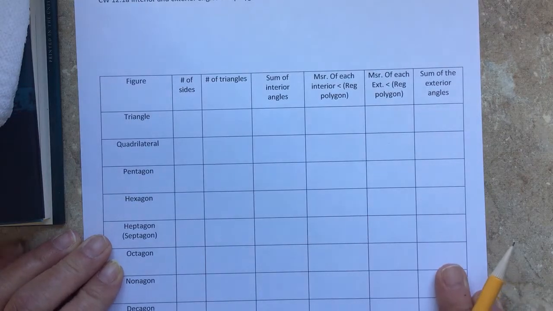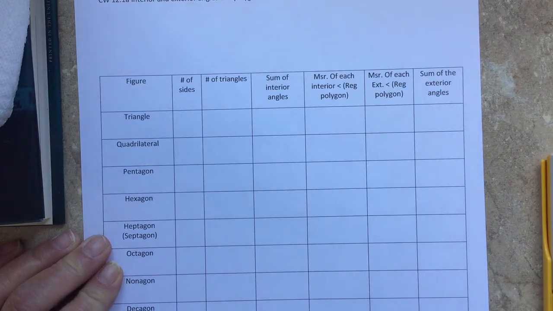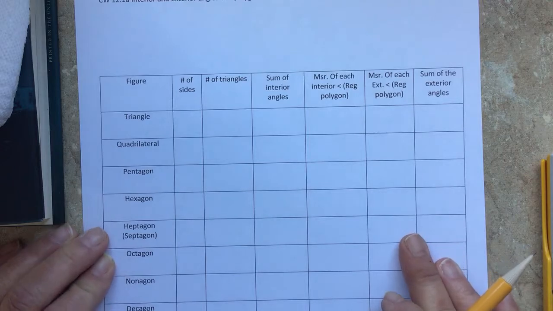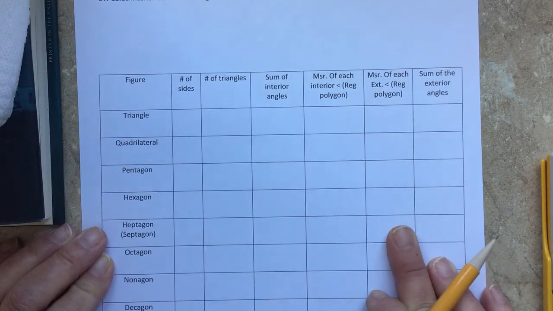So we're moving forward now. If you don't have a calculator with you right now, go get it, because even I'm using my calculator. All right? So stop the video, go get your calculator, and then come back.